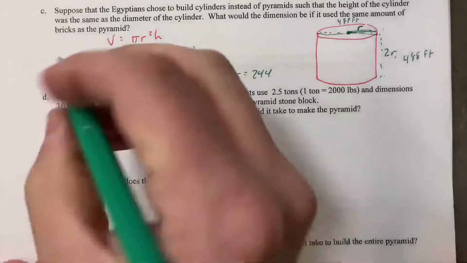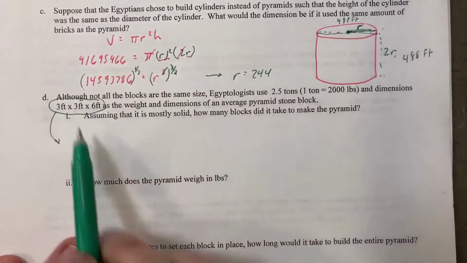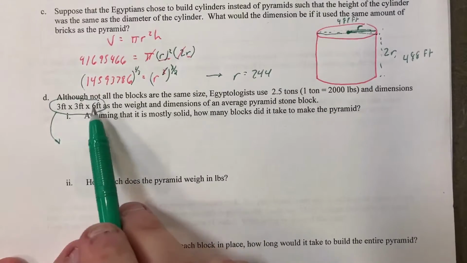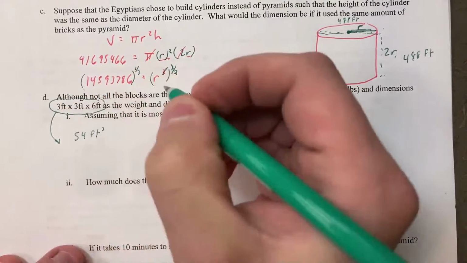All right, well, one block is 3 by 3 by 6. So what is 3 times 3 times 6? So it would be 9 times 6, 54. One block is 54 cubic feet.